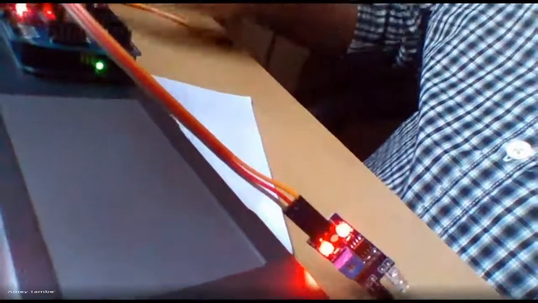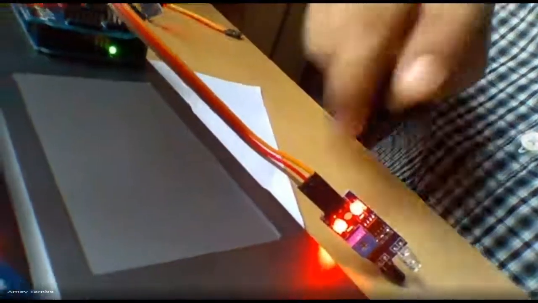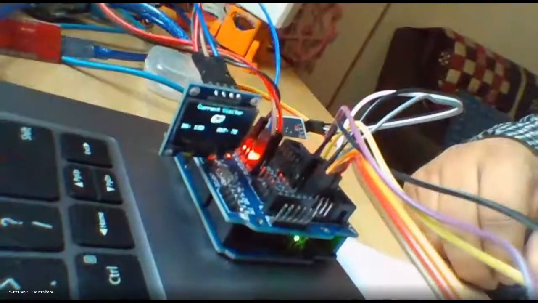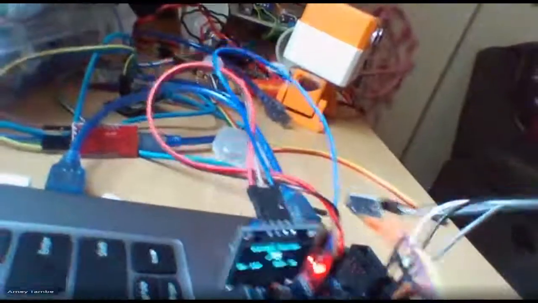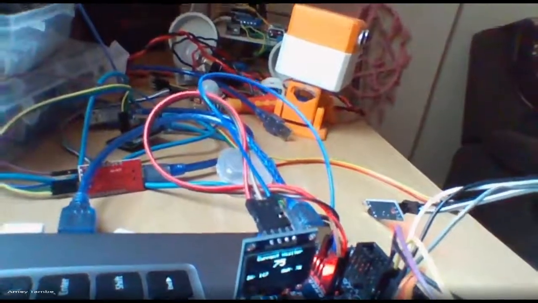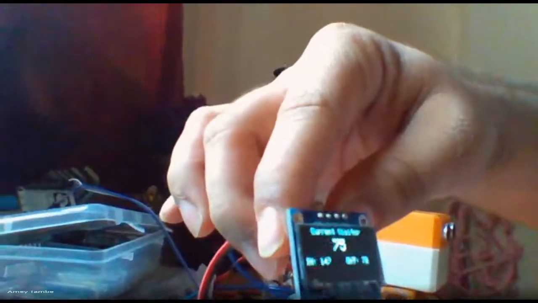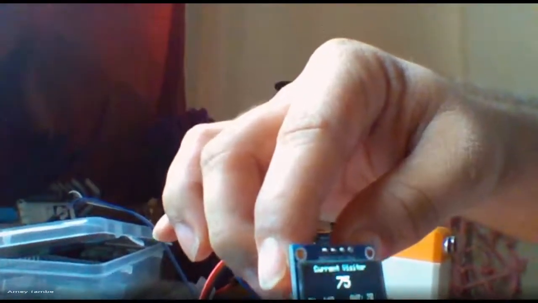So I'll just keep this aside. This one is also, and on the screen you can see there is a counter which is running, and it is still climbing because it is sensing my movement. Okay, now it has stopped. Now you can see on the display it is showing current visitors: 75 visitors are there.